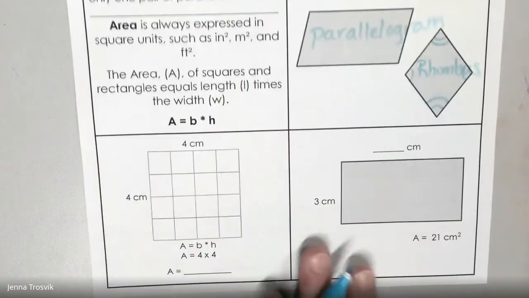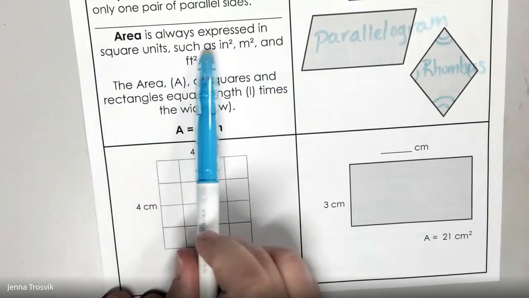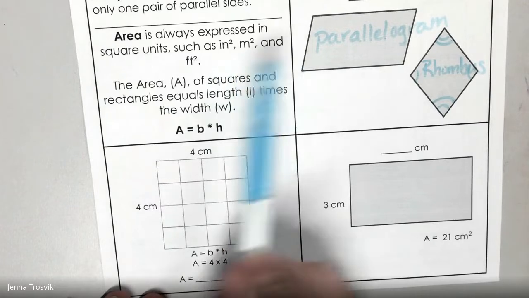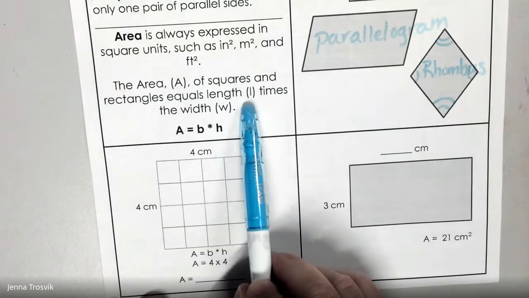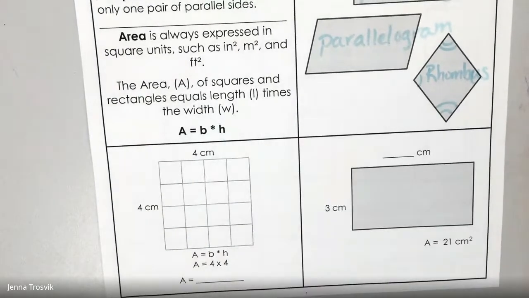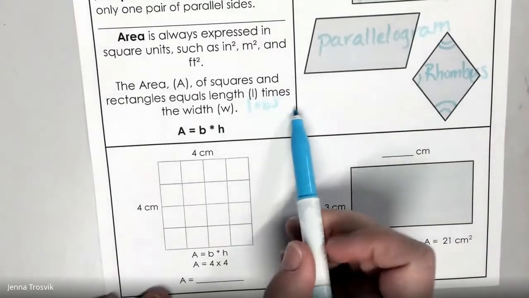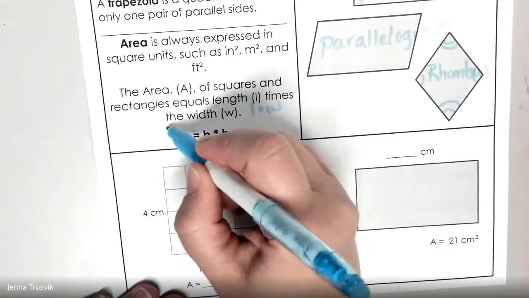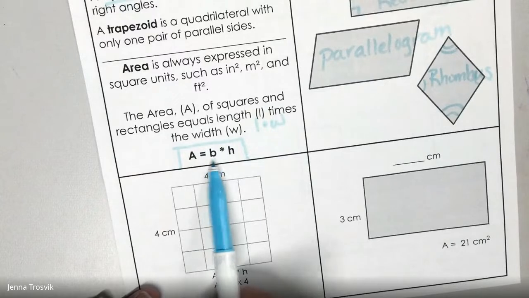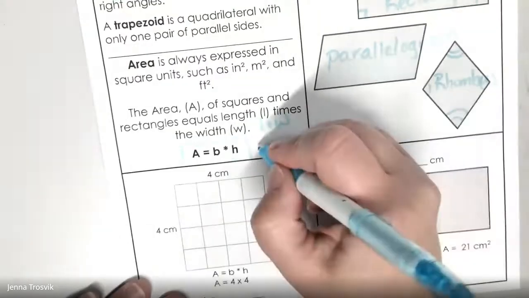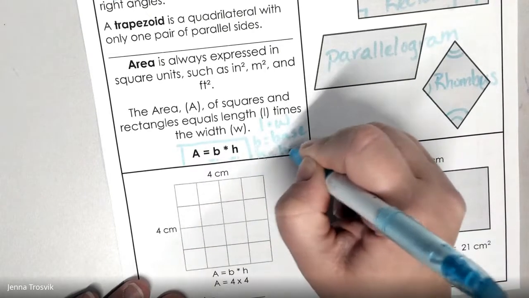All right, next, we're going to jump to area. Area is always expressed in square units, such as inches squared, meters squared, and feet squared. The area of squares and rectangles equals length, L, times the width, W. This is the elementary version of what you learned. We are going to turn it up to our middle school version, and we are going to define it as the base times the height. So B equals base and H equals height.